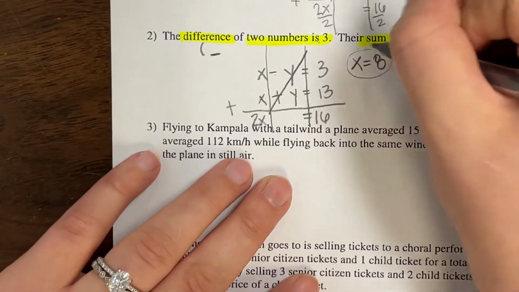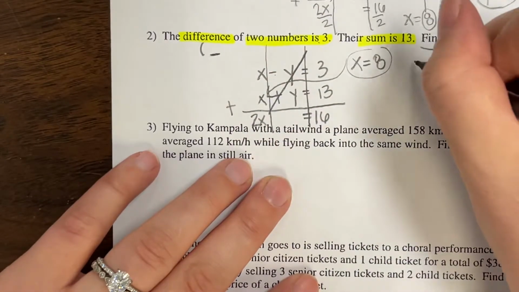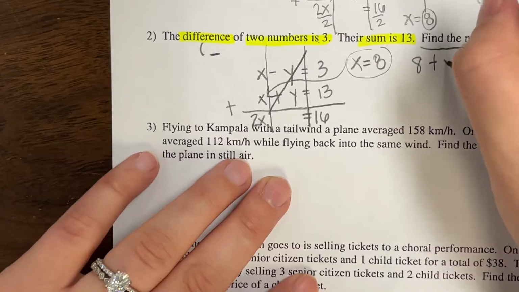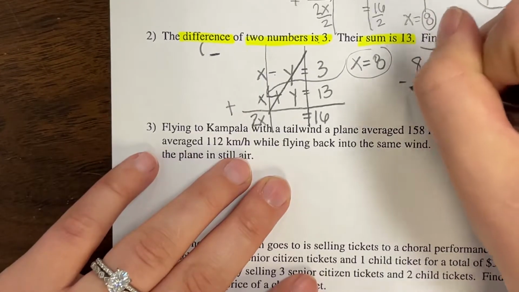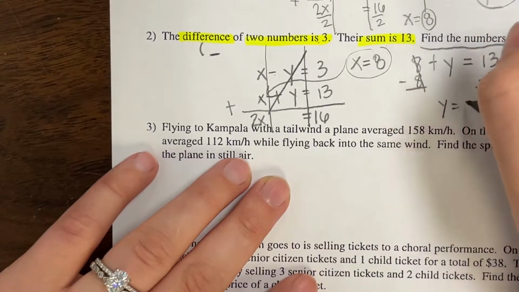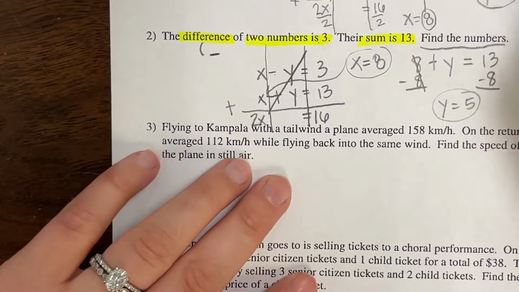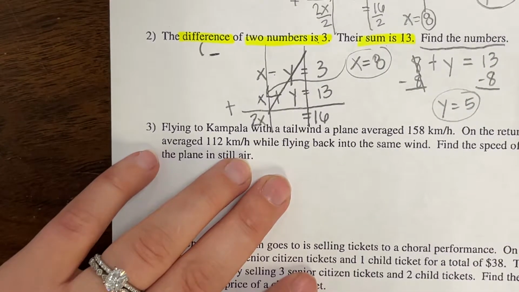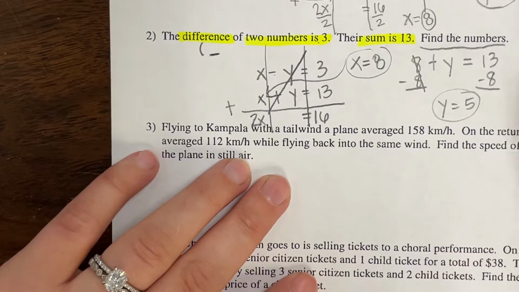Take that 8, and I'm going to plug it into this one right here. So 8 plus Y equals 13. Subtract 8. Y equals 5. So the first number is 8. The second is 5.